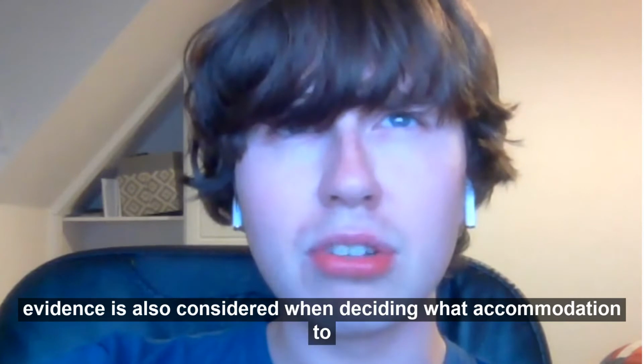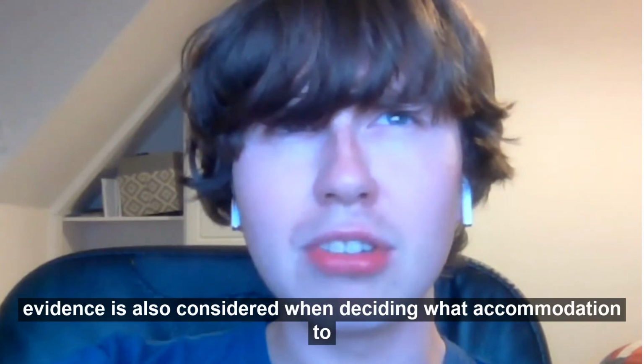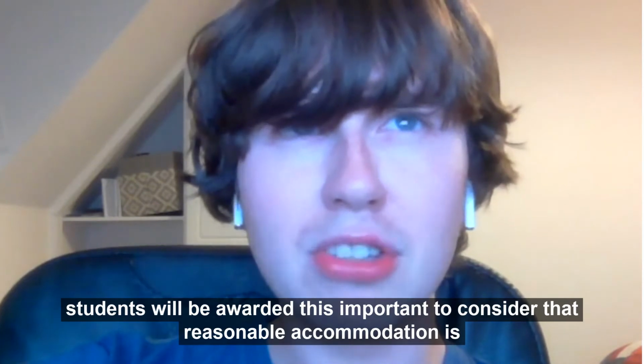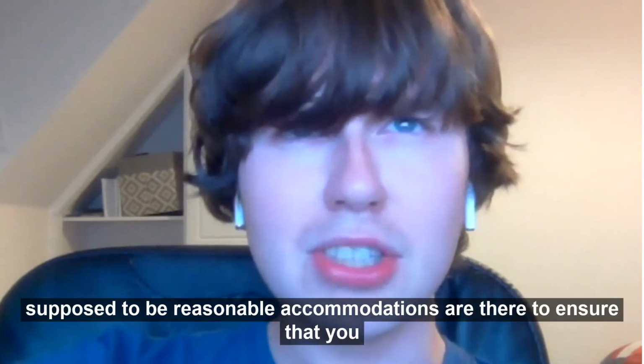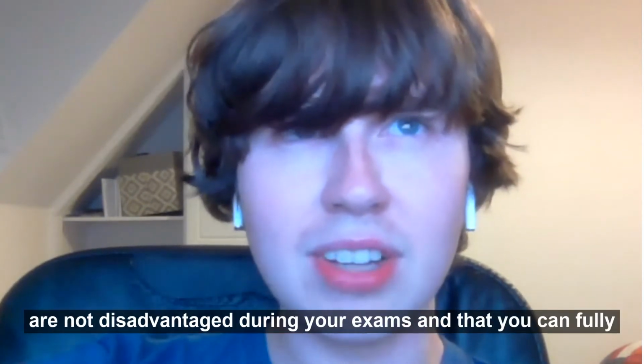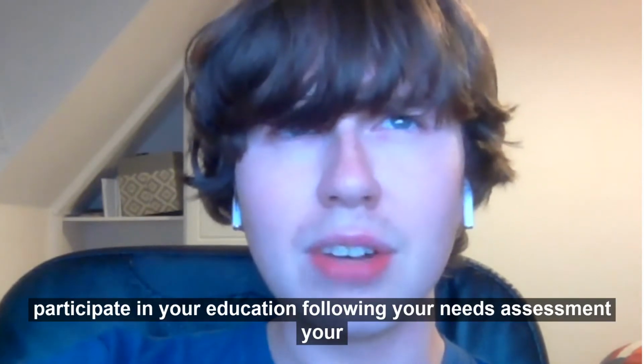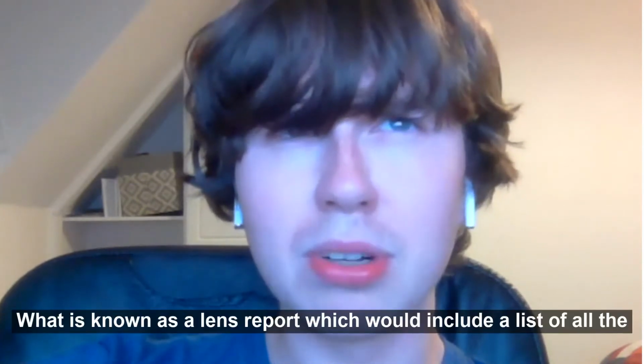Medical evidence is also considered when deciding what accommodations a student will be awarded. It is important to consider that reasonable accommodations are supposed to be reasonable. Accommodations are there to ensure that you are not disadvantaged during your exams and that you can fully participate in your education.